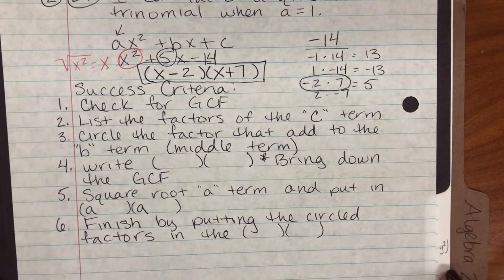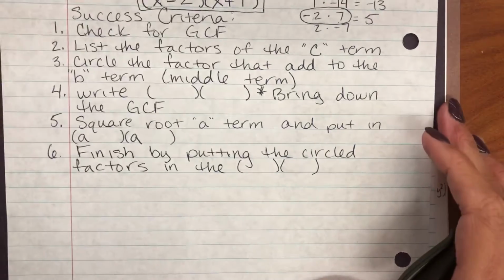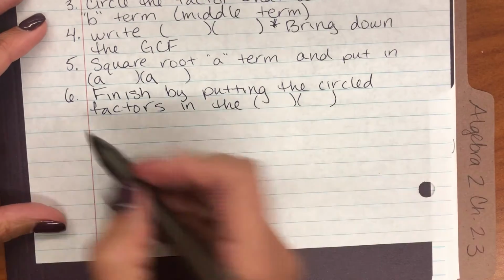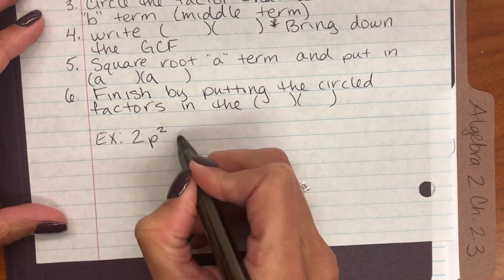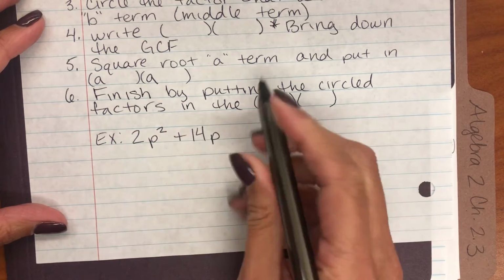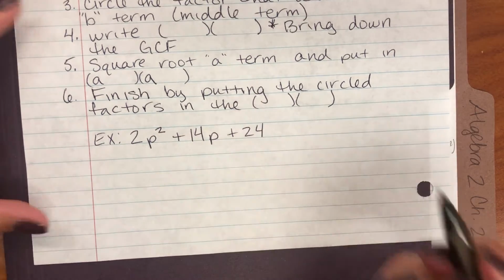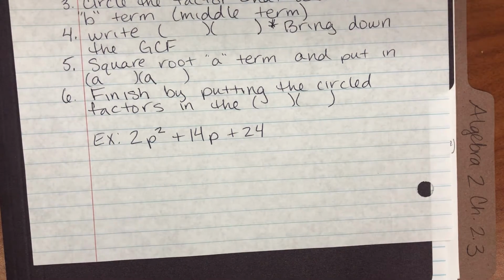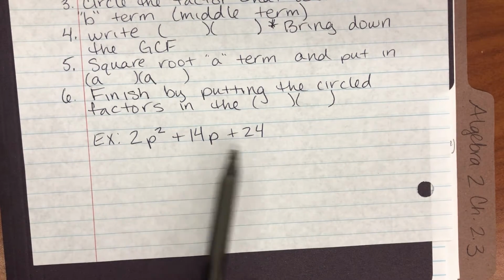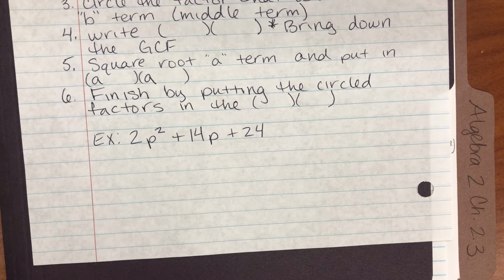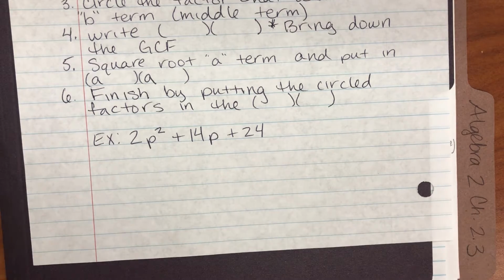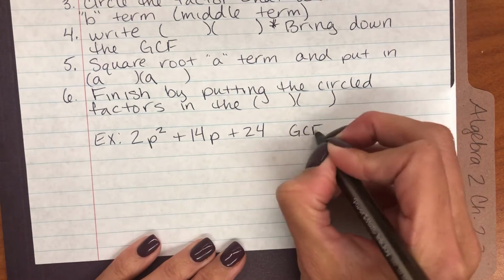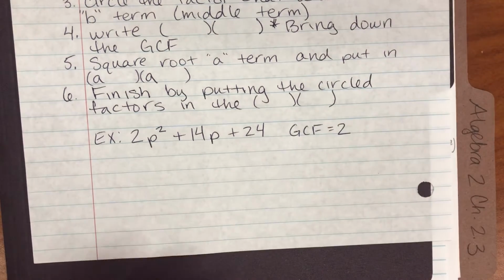Okay, let's try another example. Let's try this one here. 2p squared plus 14p plus 24. So step 1, check for a GCF. I'm looking at my terms 2, 14, and 24. Is there a number that can divide into 2, 14, and 24? Yes, there is. It is 2. So my GCF is 2.